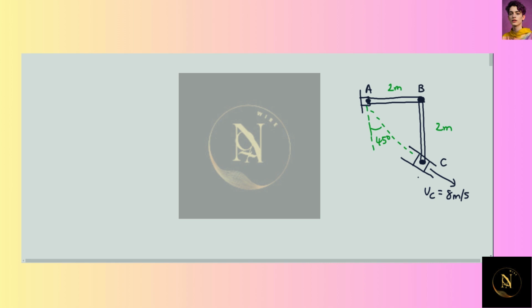Okay, so based on the diagram, we're going to write down the given information, which is, so VC is given.